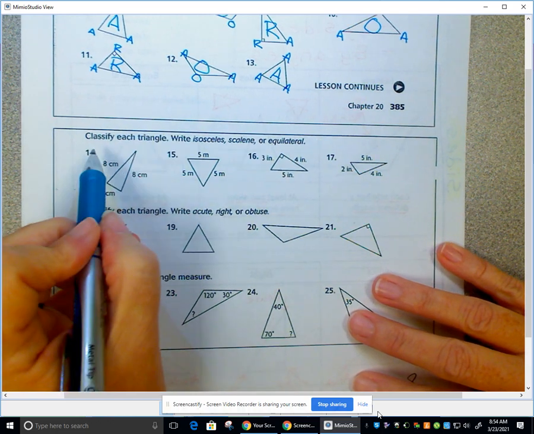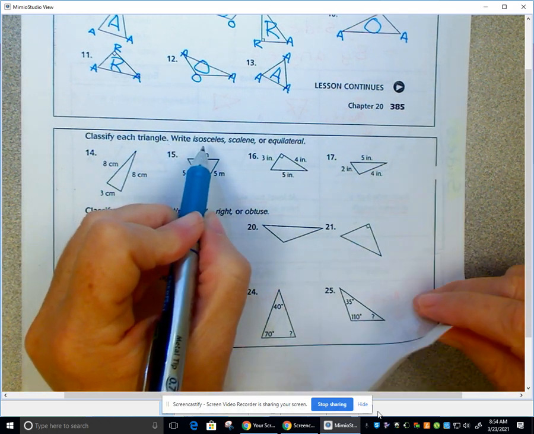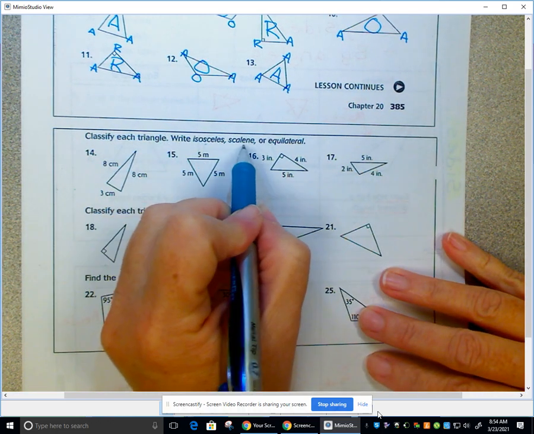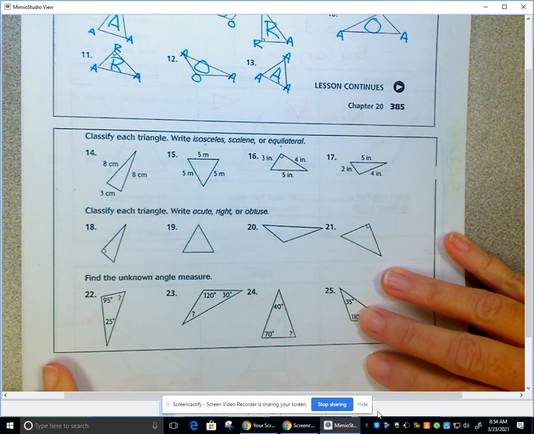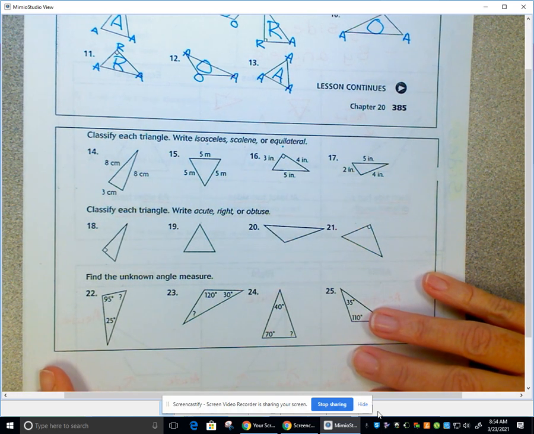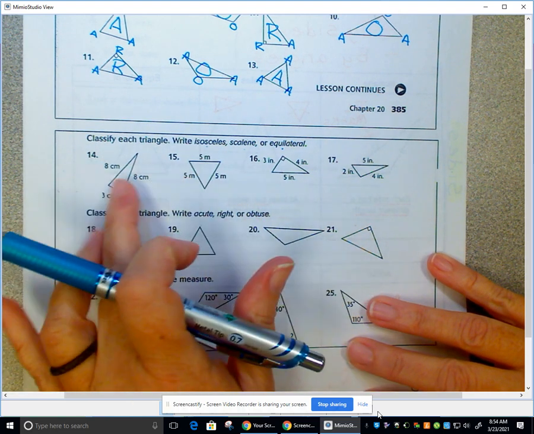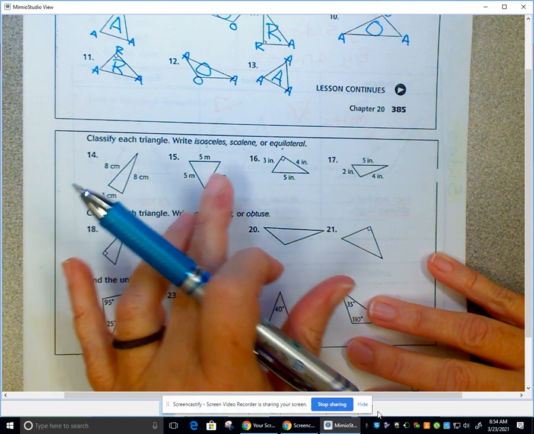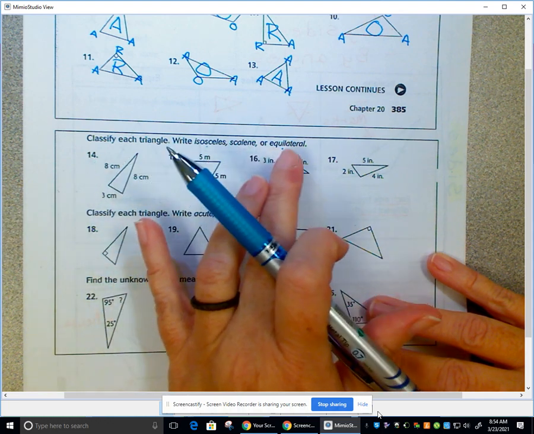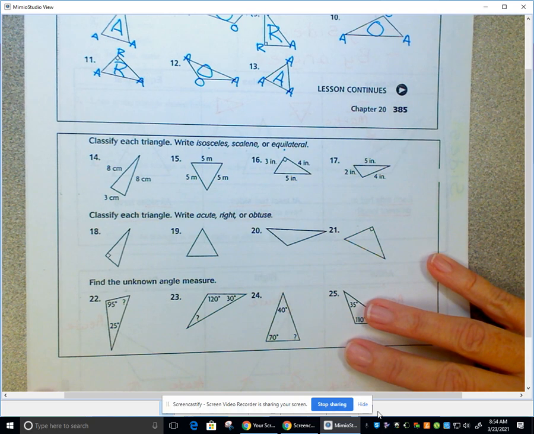Now this says classify each triangle, right? Isosceles, scalene, or equilateral. That means we're looking at the sides again. I would challenge you to pause this and see how well you do on your own. We're looking at the side lengths. You can label it with an I, an S, or an E, and then play it and see how well you did.